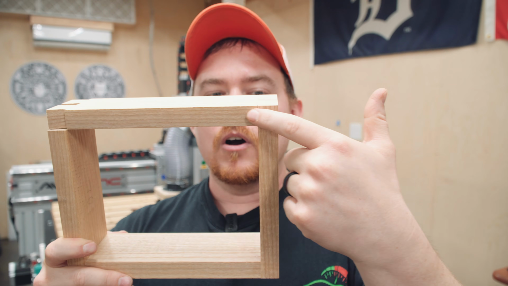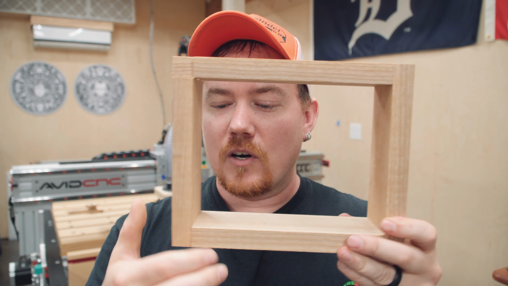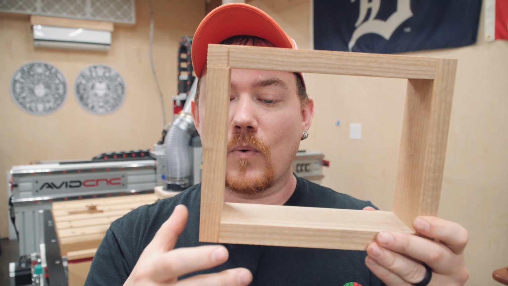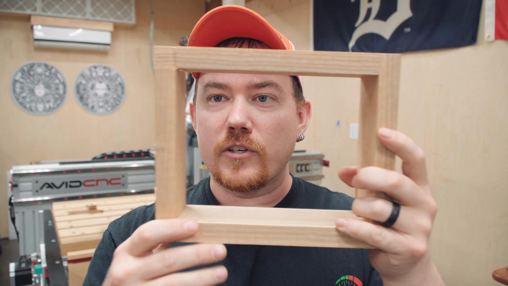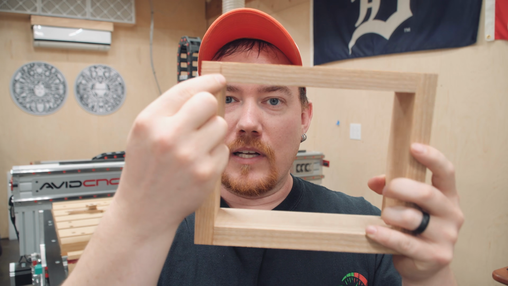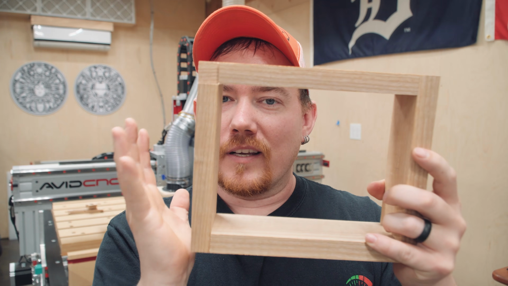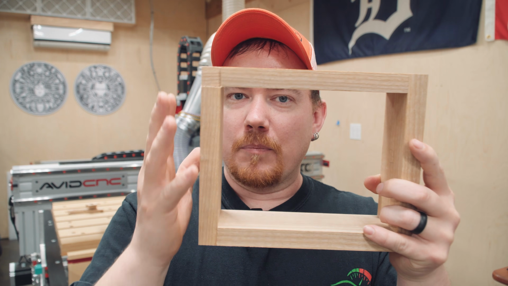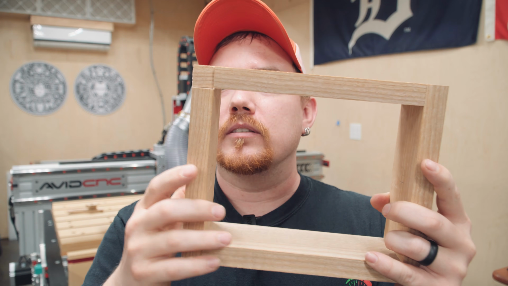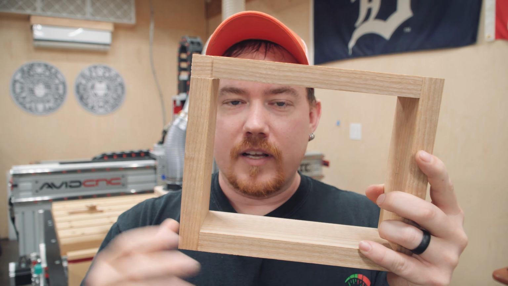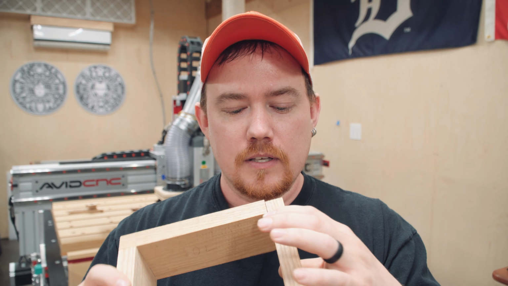That tells me that all of these joint cuts are nice and precisely square. If any one of these is out of square just a little bit, these corners would not line up as well as they do, and you'd have to kind of force it into place, which is probably fine in most cases, but this is just an example of how accurate that whole setup is. I really, really like this. This is very intriguing to me.